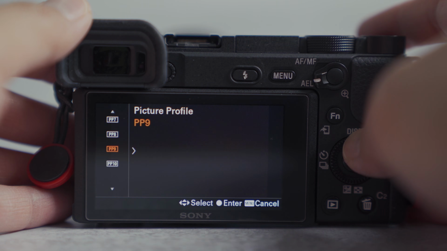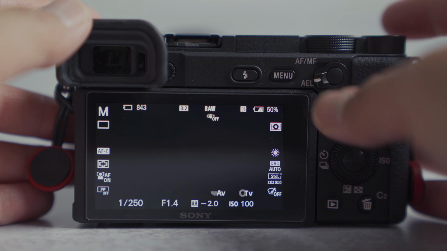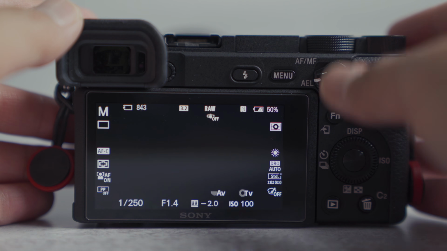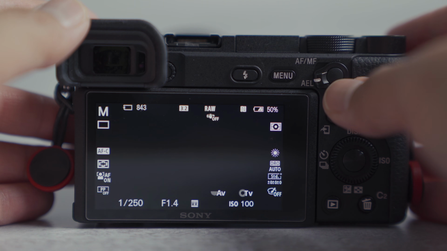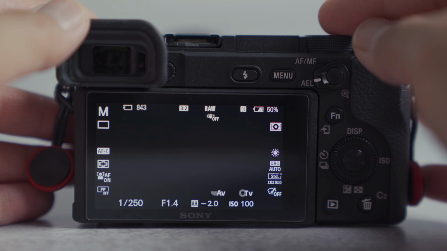Let's go ahead and turn picture profiles off for our photography settings. And everything else looks pretty good. Obviously, you can change your focus area, drive mode, focus mode, but whatever settings you make, whenever you switch to the M on the top dial, these settings for photography will appear. So in a way, it acts as its own memory recall.